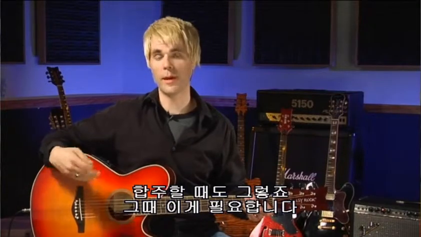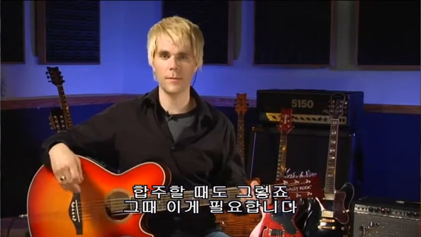Bass chord accompaniments. Okay, so you're not always going to be playing solo guitar pieces. At some point you might want to accompany yourself while you sing or while you're playing with another musician, and that's where these come in.